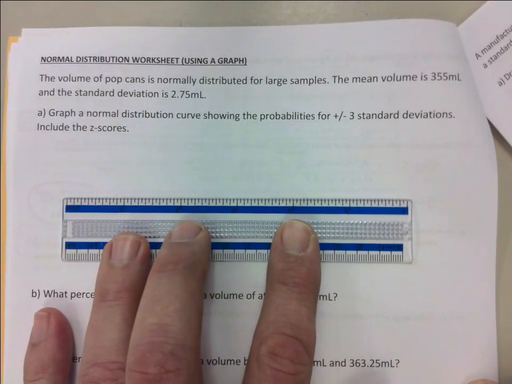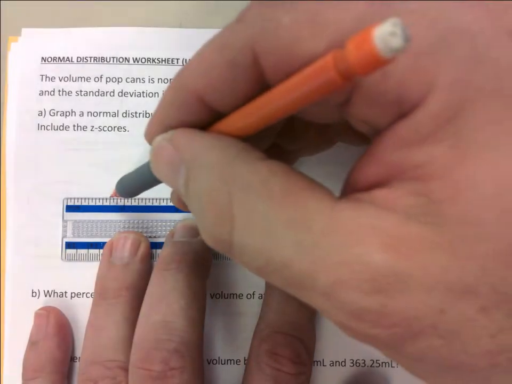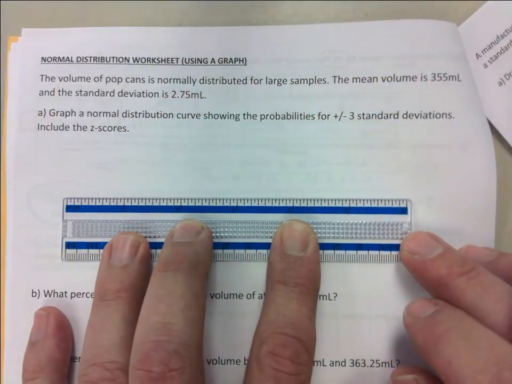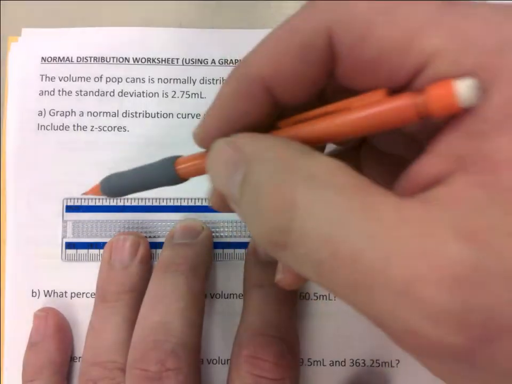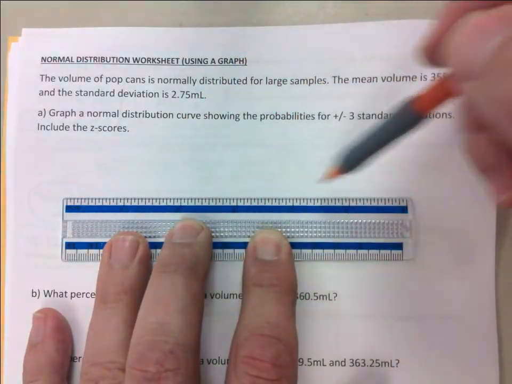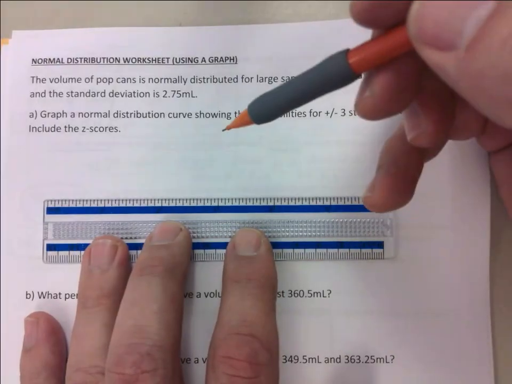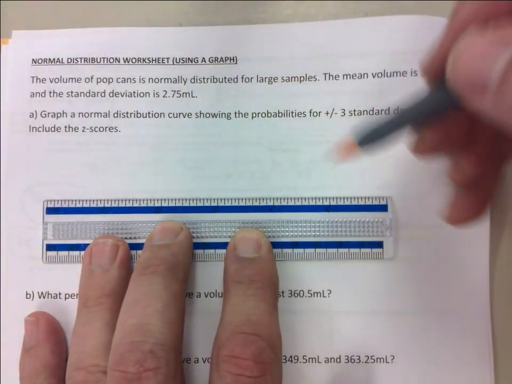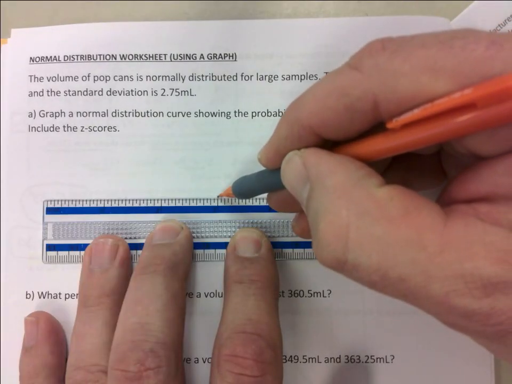Grab your ruler. Just make a straight line. Watch what I'm going to do here. My ruler here has inches. So what I'm going to do is this. I'm going to try to find the center. This is my center here.